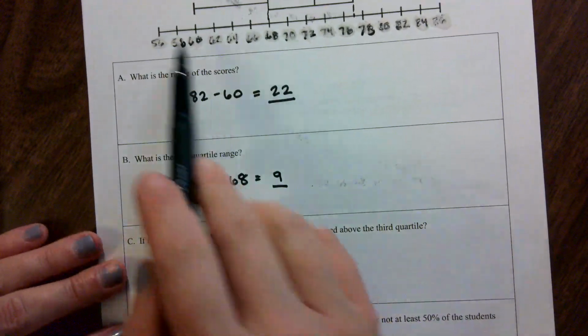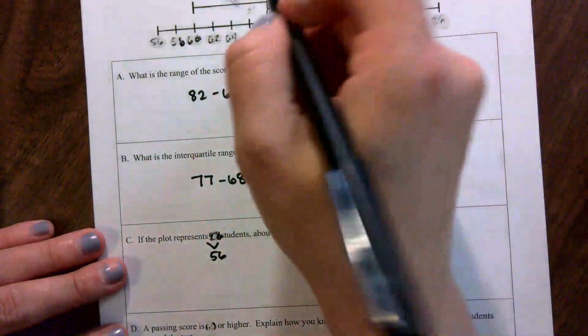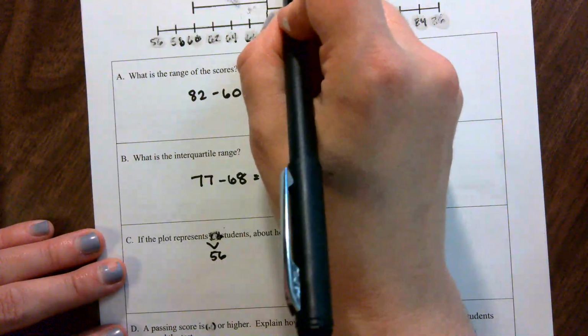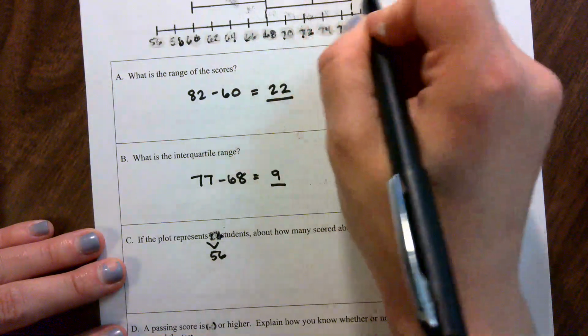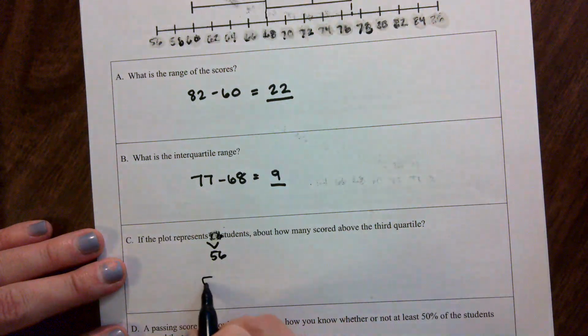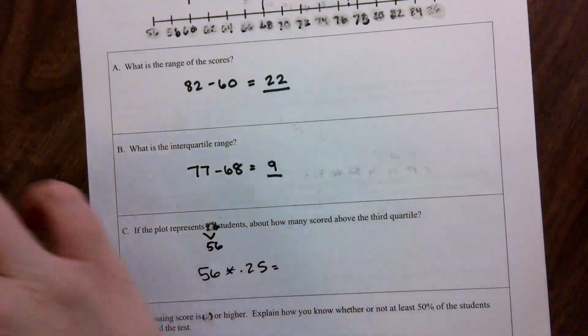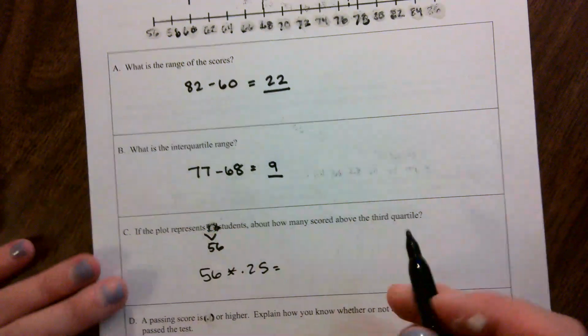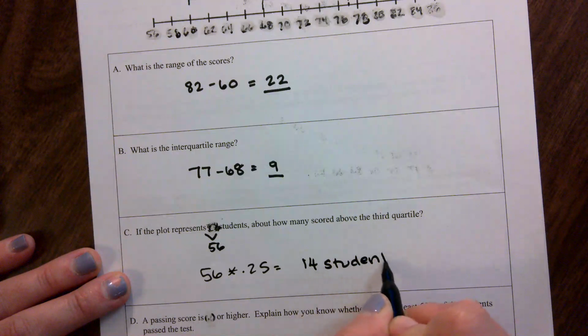If the plot represents 56 students, about how many scored above the third quartile? Well, we know each quartile represents 25% of our information. So above the third quartile is 25%, which would be 14 students. So 14 students scored above that.